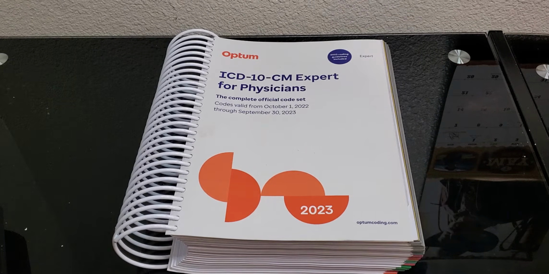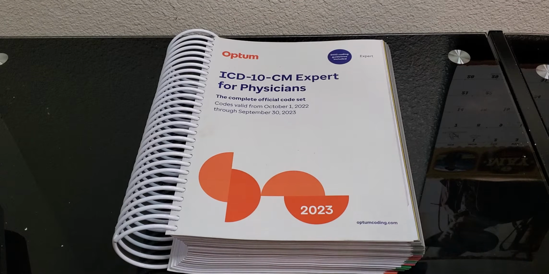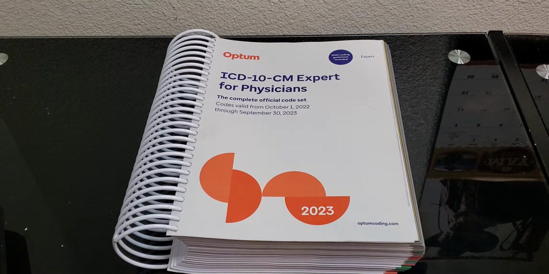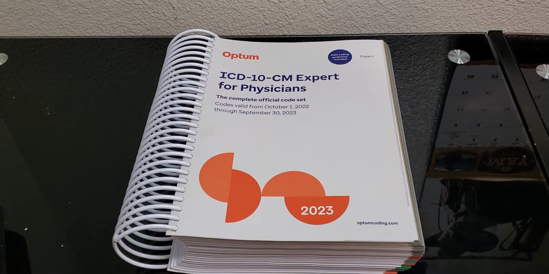The thing about it is it's the same code set, okay? They're the same exact codes in that other book as in this book. So you can use either one. And both AHIMA and AAPC approve of this book. So if you want to get this book, that is awesome, because like I said, there's a lot of really great information in this book.